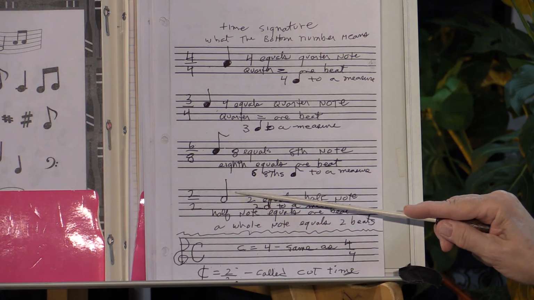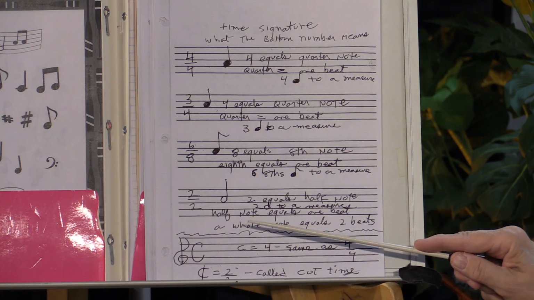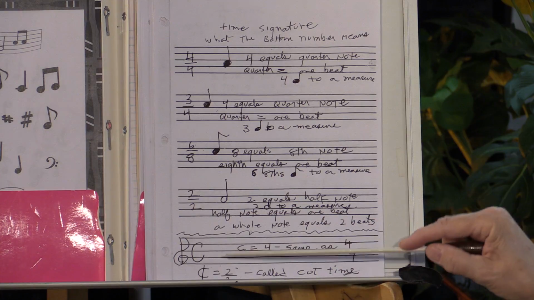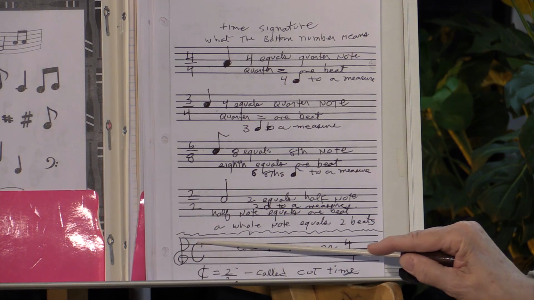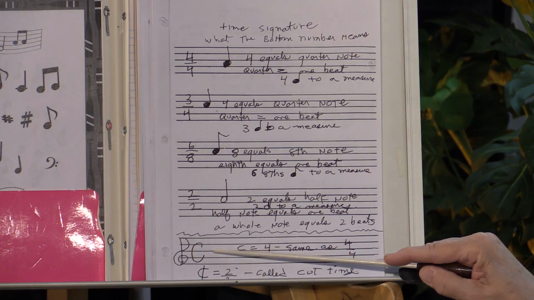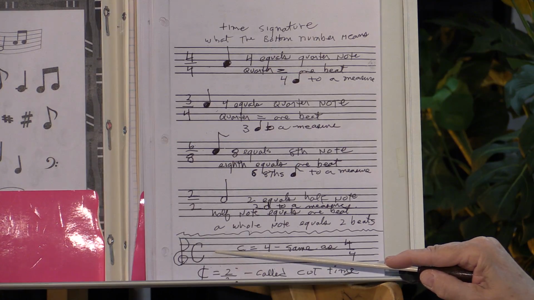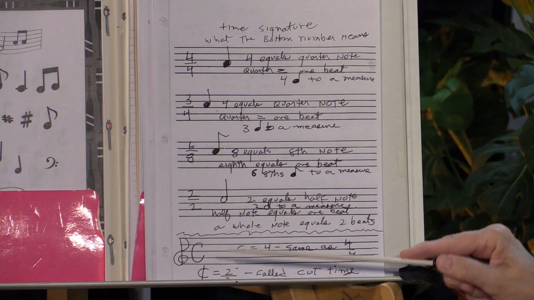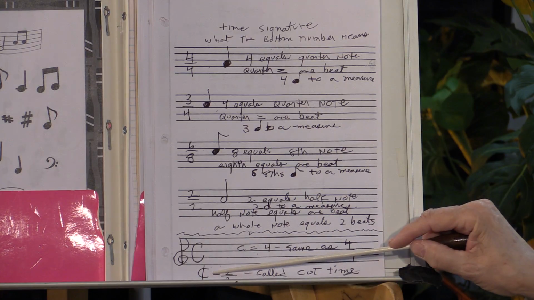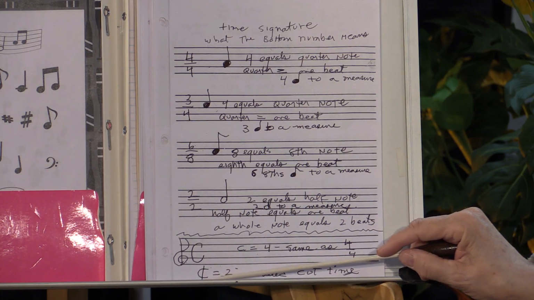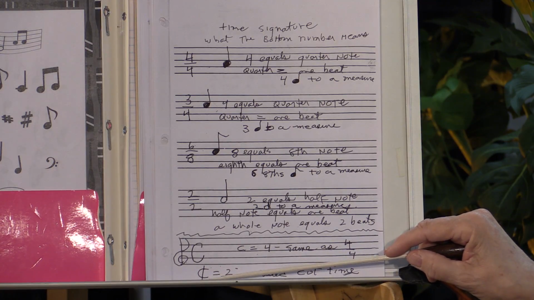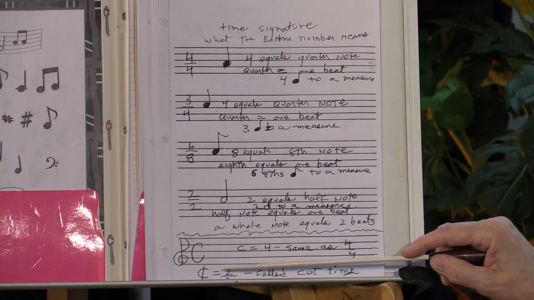It makes it interesting trying to read that kind of music because you're not used to it, but that's the way it is. If you see a sign that looks like a C, that's the same thing as 4/4 time. Sometimes it's written like that, and people just know what it is. If you see this, it's like a C, but it's split in the middle. There's a line going through it. That's 2/2 time.